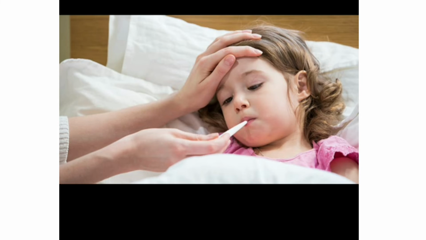Fever often occurs when there is inflammation or swelling in any part of your body, or when toxins or some foreign bodies enter the bloodstream. The normal temperature of human beings is considered 98.4 degrees Fahrenheit or 37 degrees Celsius. When there is a rise in body temperature from the normal value, it is termed as fever.